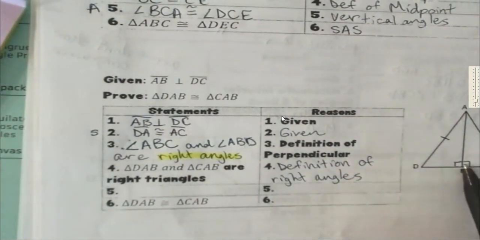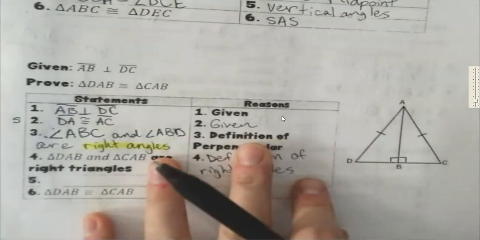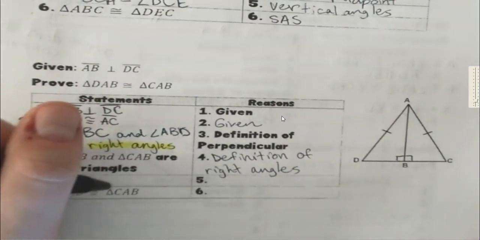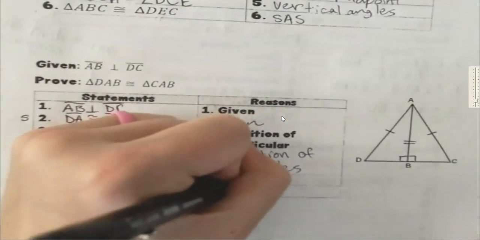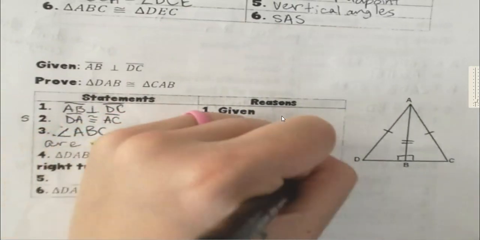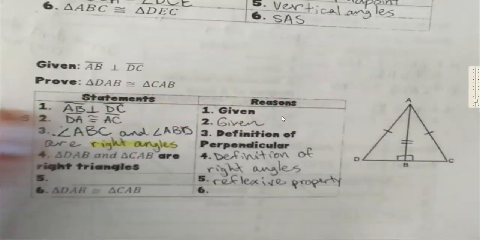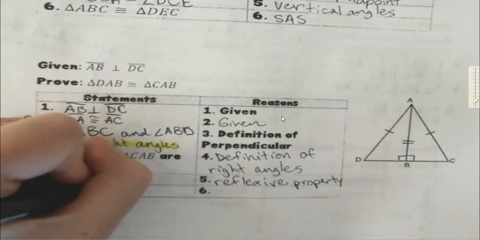So we now have this right angle, and we have this hypotenuse, and then we have this reflexive side. So this is like the third time today we've talked about this reflexive property. So AB is congruent to AB.